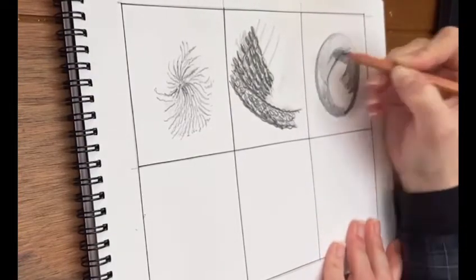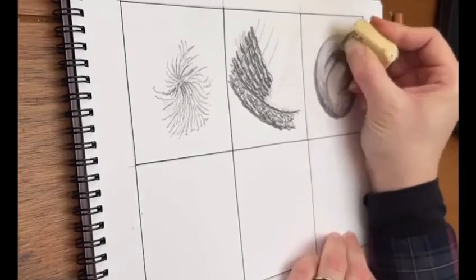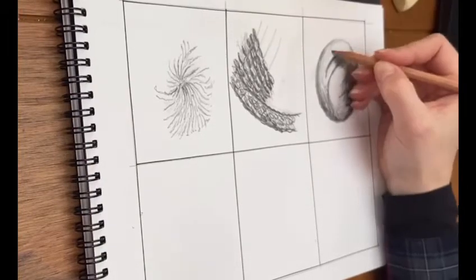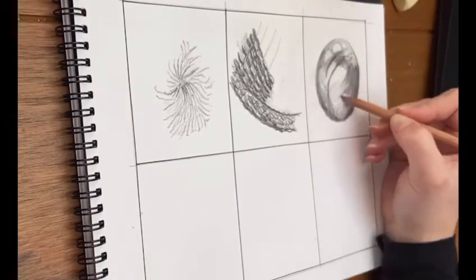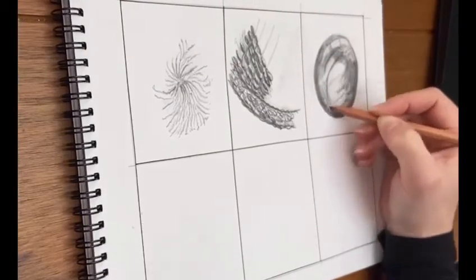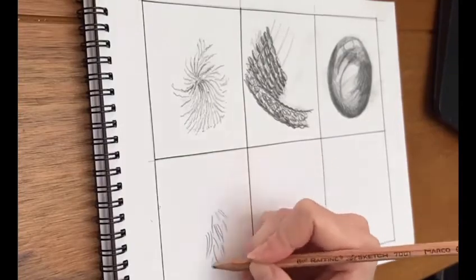My third object I'm sketching is a plastic ball. I tried to recreate where the light hit the shiny plastic. I don't know if you saw me using a rubber to try and rub away some of the pencil to accentuate the light. I used more of a cross-hatching technique here and circular movements to create the shape and form of the object. And again, constantly going back over it.